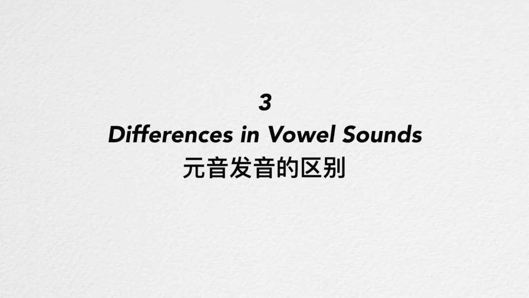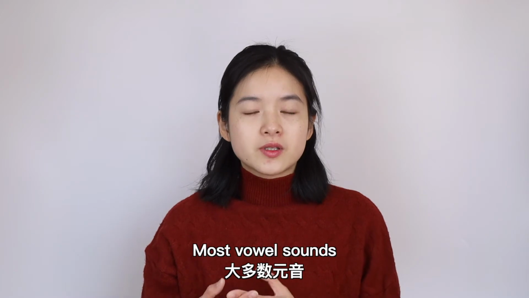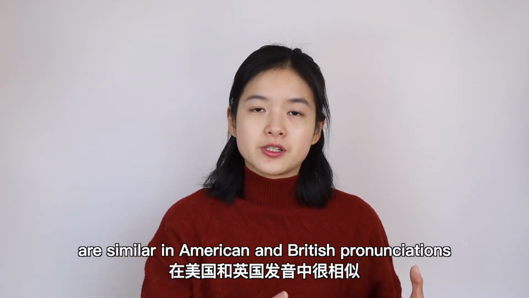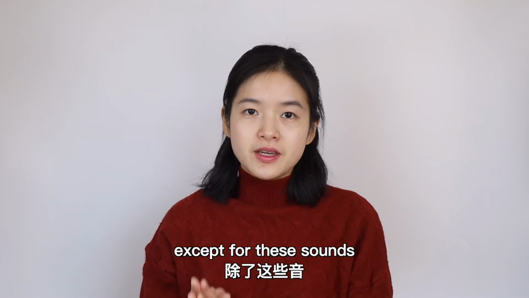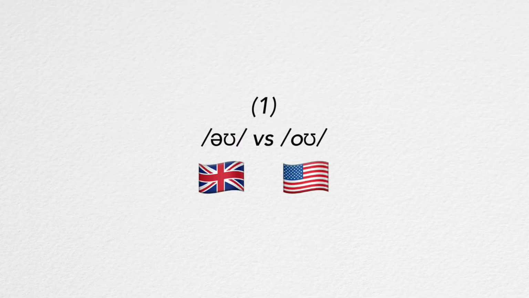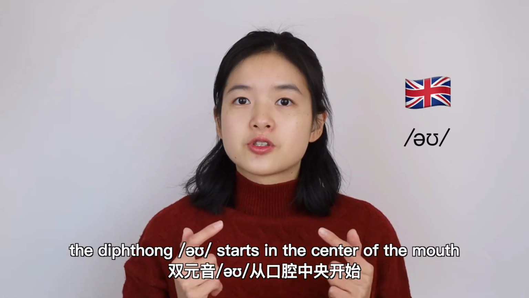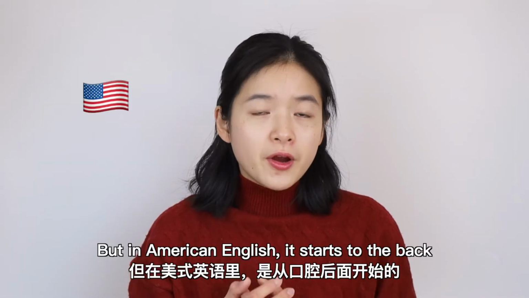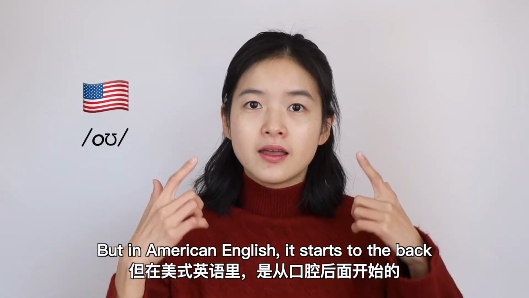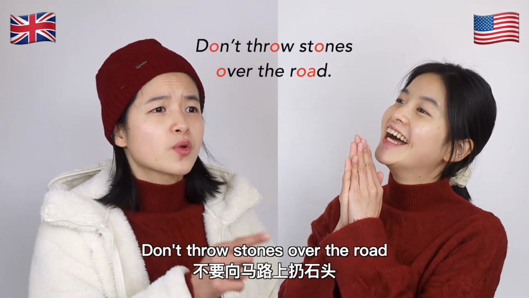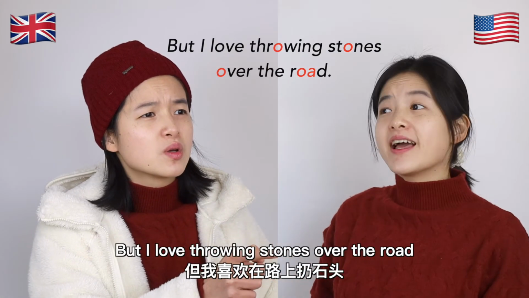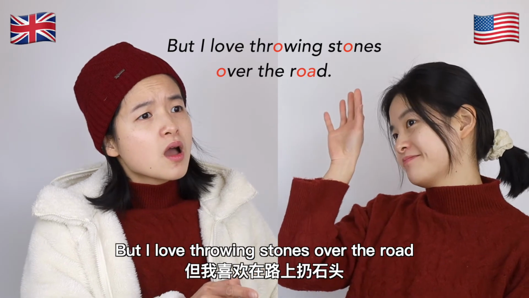3. Differences in vowel sounds. Most vowel sounds are similar in American and British pronunciations, except for these sounds. O versus O. In British English, the diphthong O starts in the center of the mouth. Go, no. But in American English, it starts to the back. Go, no. Don't throw stones over the road. Oh, but I love throwing stones over the road.